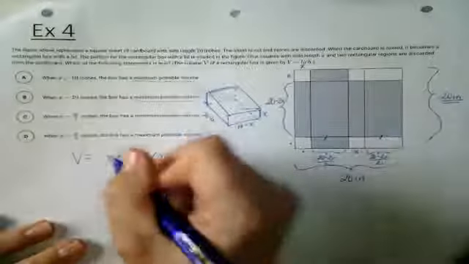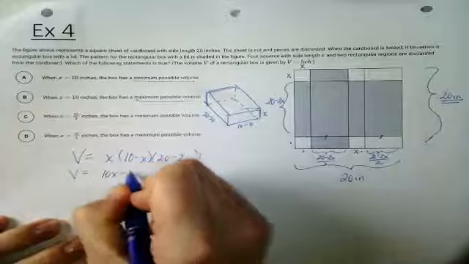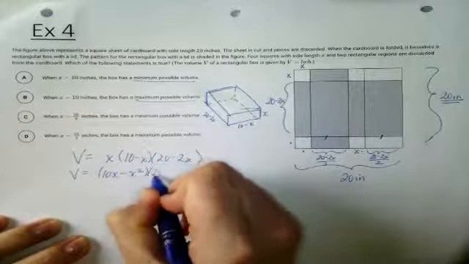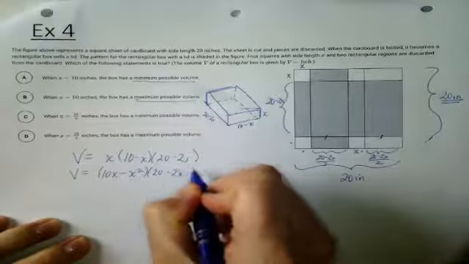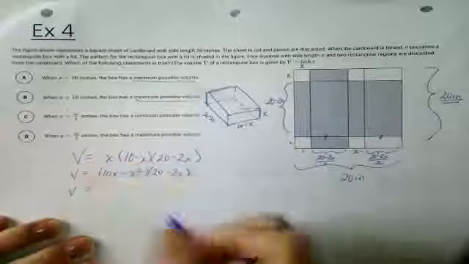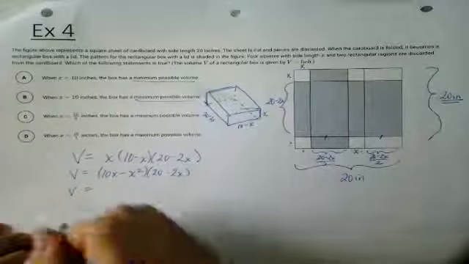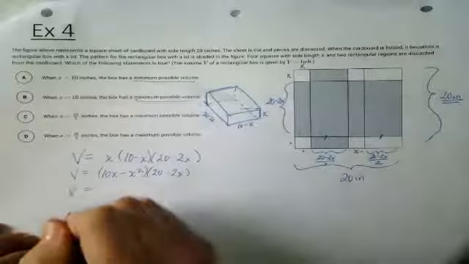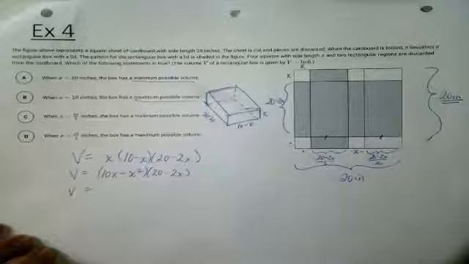Okay, fantastic. I'm going to go ahead and distribute in my x and then multiply this all together. So 10x minus x squared. And then I'm going to FOIL these together. Now, go ahead and multiply this out and combine like terms, and then go ahead and take your derivative and find your critical numbers. I'm going to pause the video while you do that. You should pause the video also.